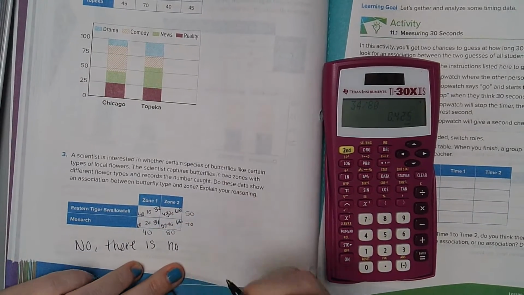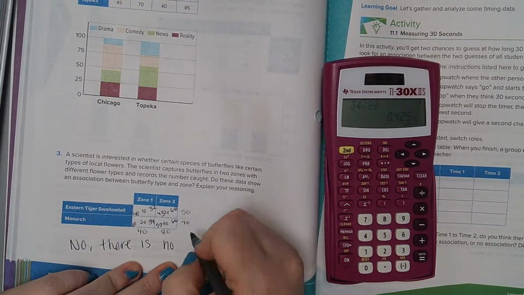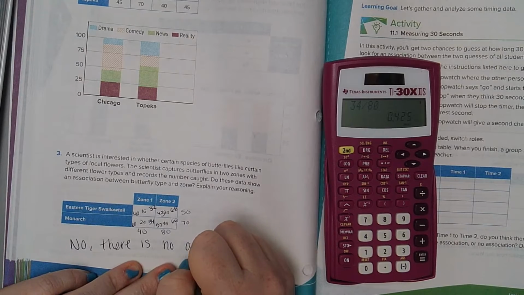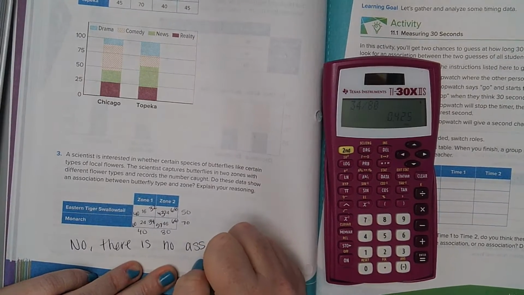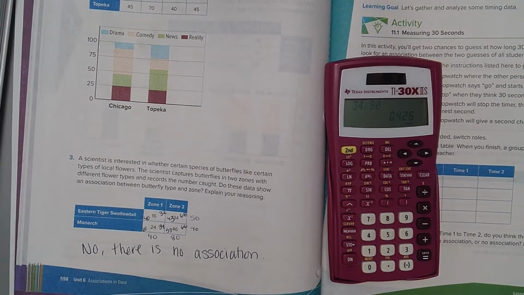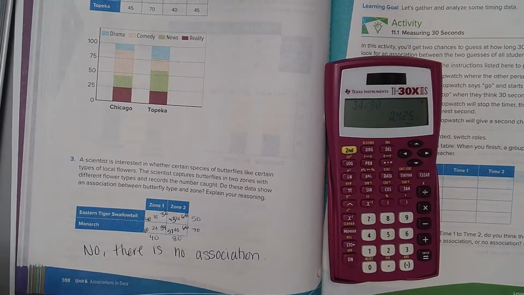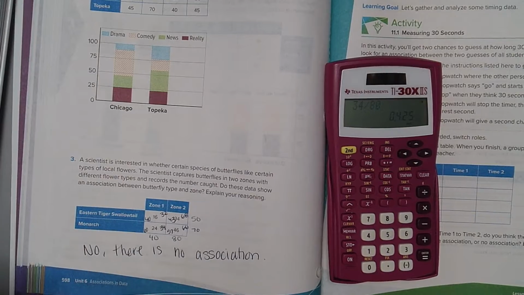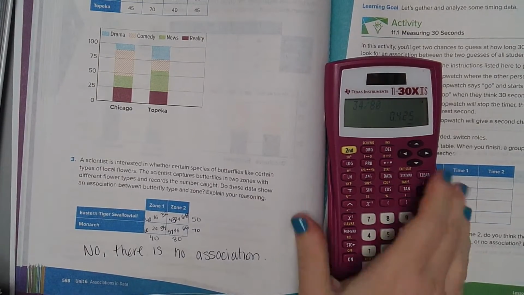I guess I didn't need to write it because you guys can write it. Association. And your reasoning is the percentages for butterflies found in each region are similar.